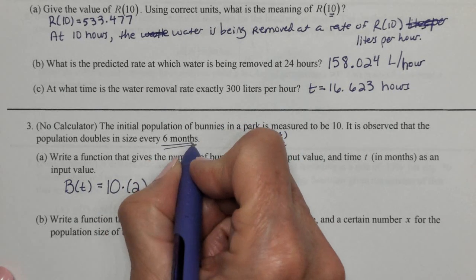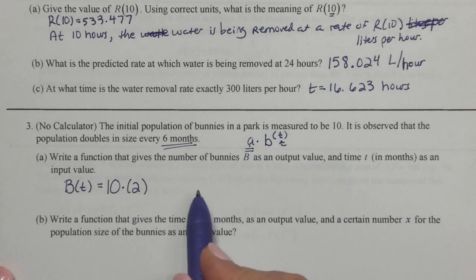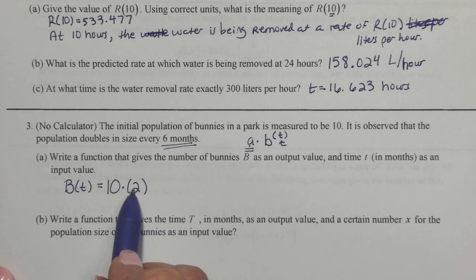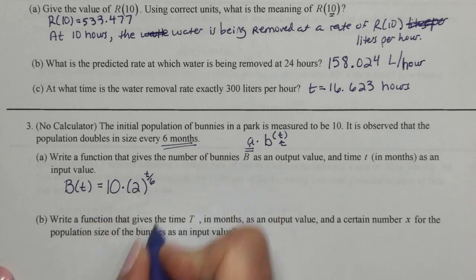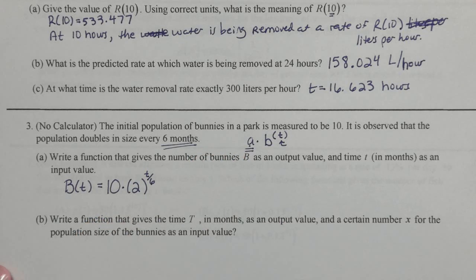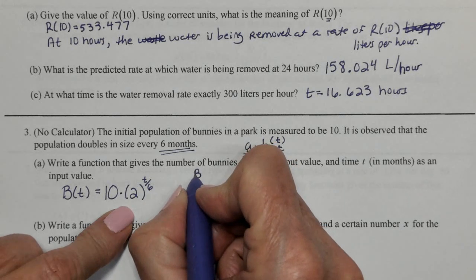Let me ask you a question. After 6 months, the population doubles. That means now we would have 20. So after 6 months, we need this to be 10 times 2 to the first. So if I make this t divided by 6, will that work? Let's see if it works.